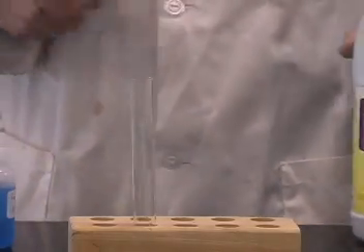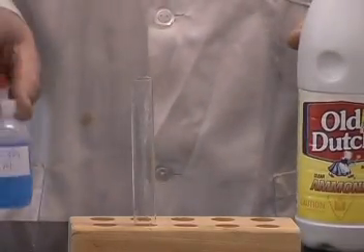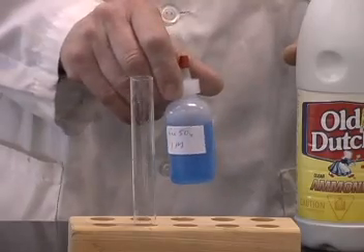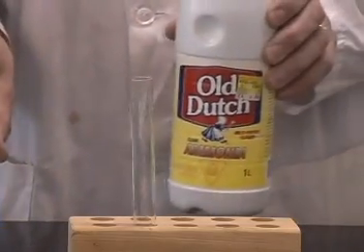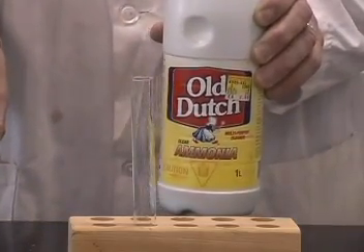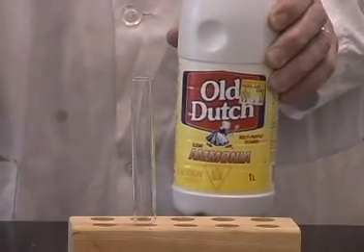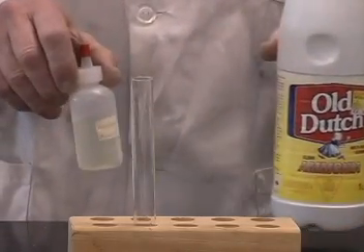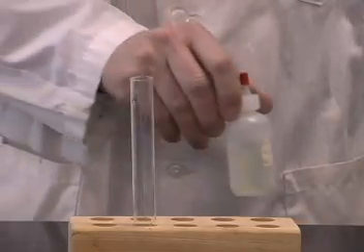We'll now demonstrate a reaction between the copper sulfate solution and household ammonia. I put the household ammonia in a little dropper bottle so that I can dispense it more readily.